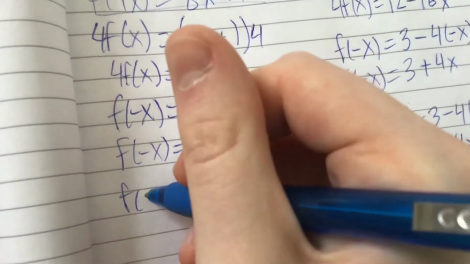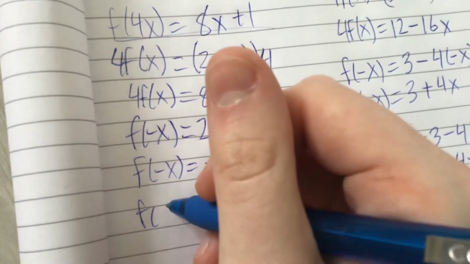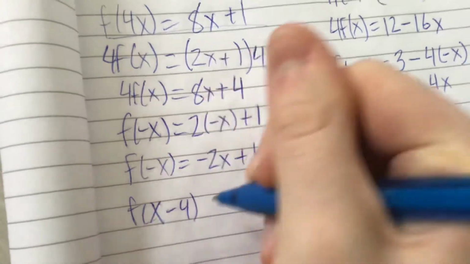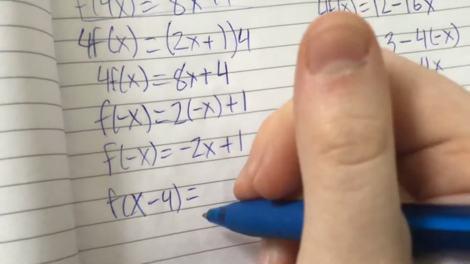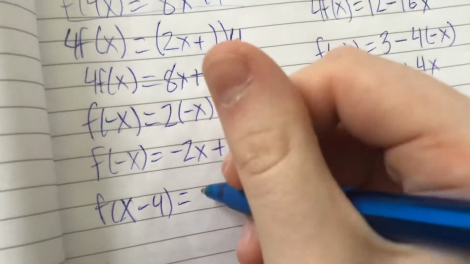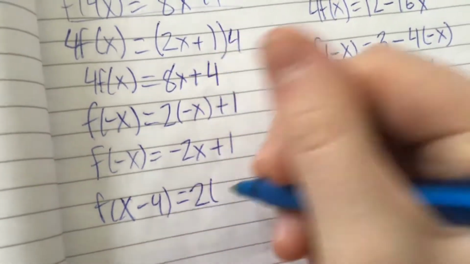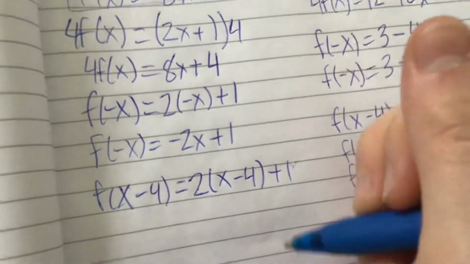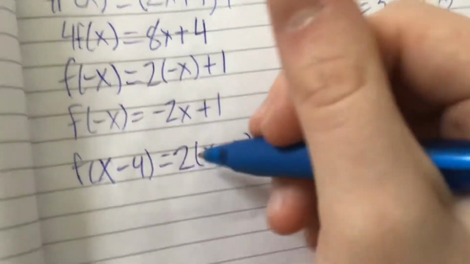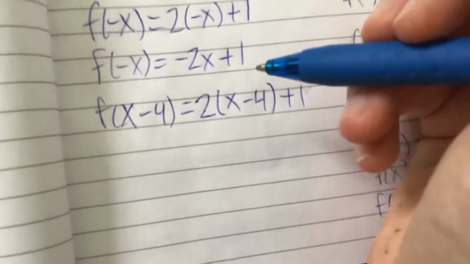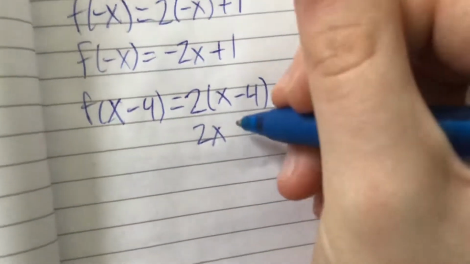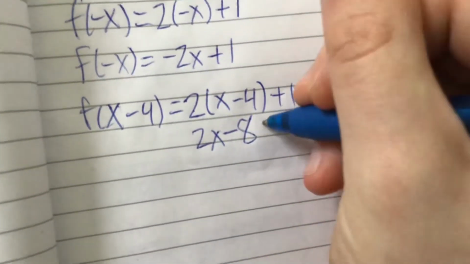F of x minus 4 is equal to, well, let's see, we're going to multiply x minus 4 by 2, and we say plus 1, okay? Then, in that case, you would use the distributive property. Or at least that's what they call it. It sounds very long, but it's very easy. You just multiply 2 by x, 2x, and 2 by negative 4, negative 8. And then you add the 1 at the end because that's where it goes.